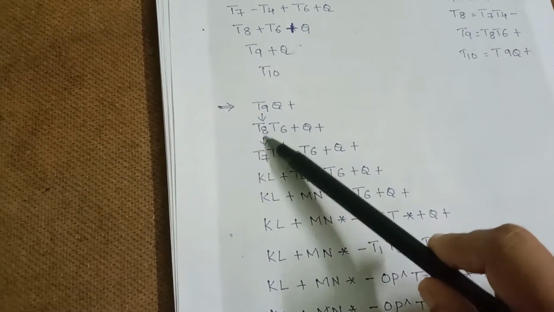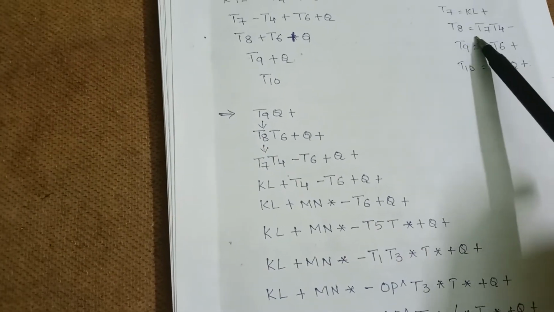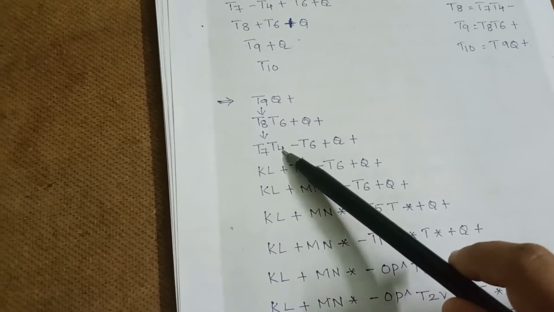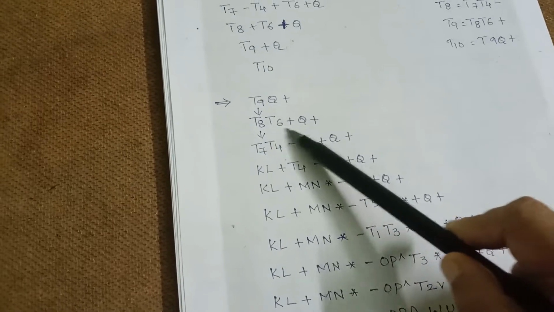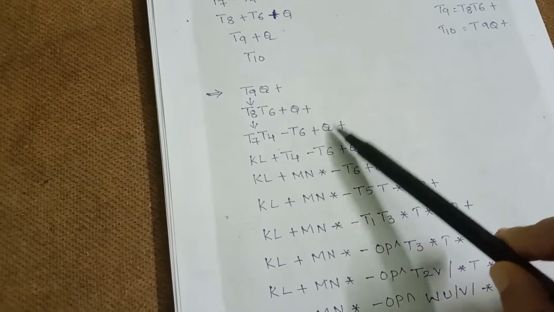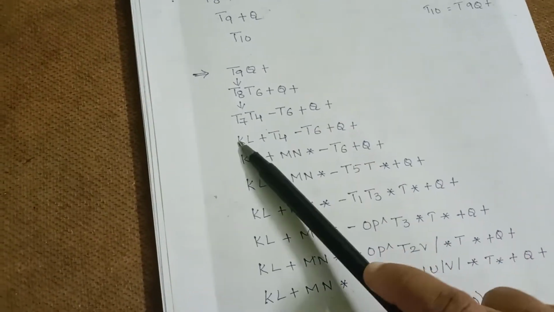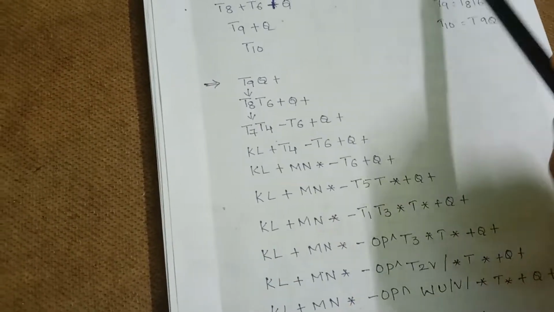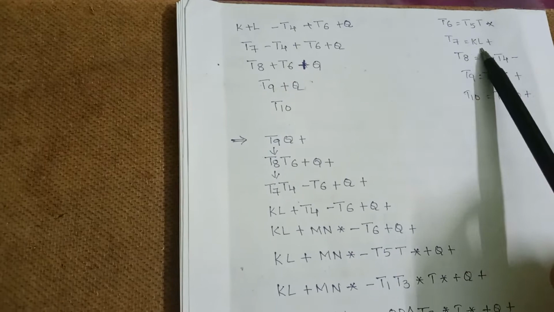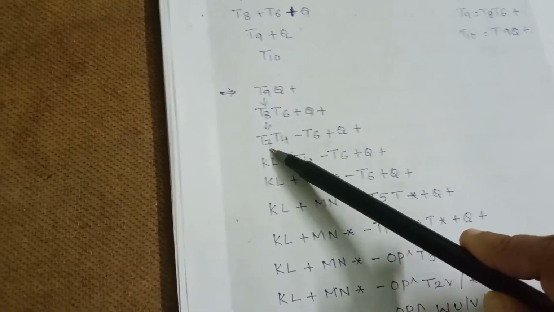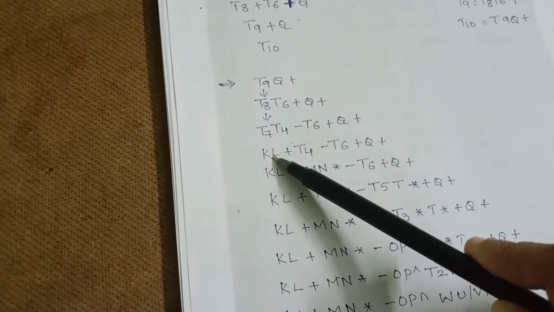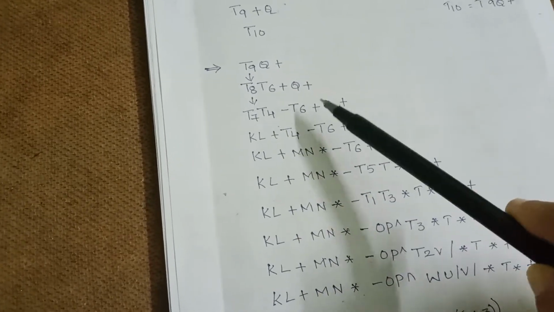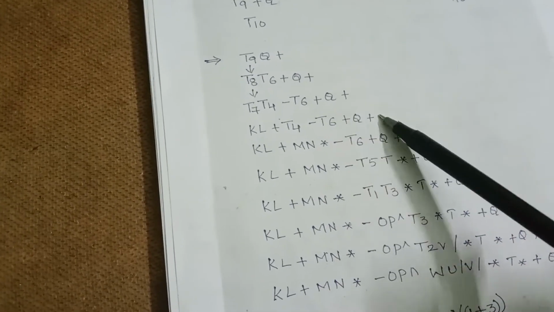Now in place of t8, what do we have there for t8? t7 t4 minus, and the remaining t6 plus q plus. Now in place of t7, what do we have? k l plus. So t7 we are substituting k l plus and write the remaining statement t4 minus t6 plus q plus.